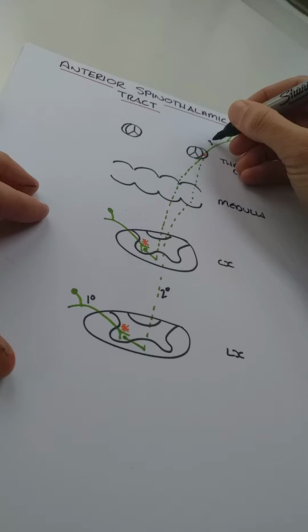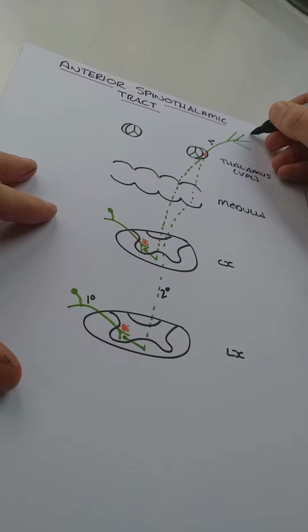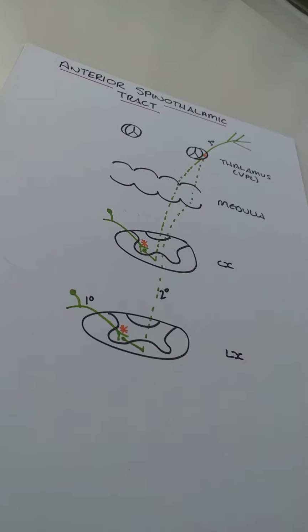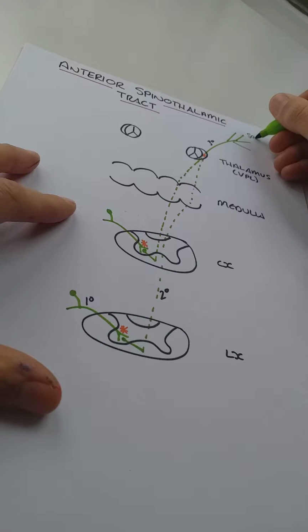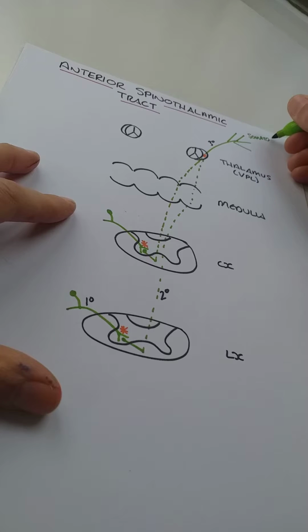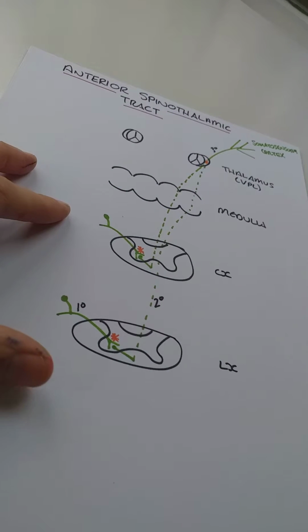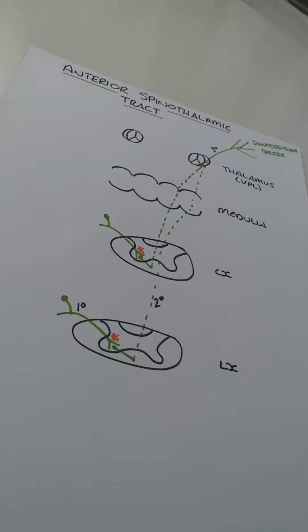Synapse, third order neuron to the somatosensory cortex. There we go. Well, that's about it really. That one's fairly simple.